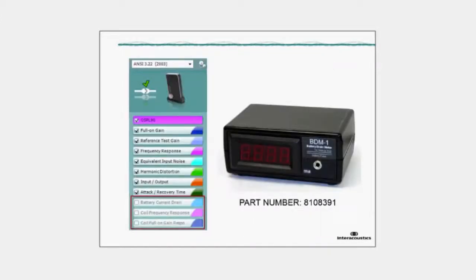In comparison to the Affinity test box, the TBS-10 has some limitations. These limitations mean that you cannot perform telecoil and battery current drain measurements. Protocols which include these measurements, for example, the ANSI 3.22 standard as shown at the top here, will have the measurements such as battery current drain and the telecoil measurements grayed out. This has been done so that we can include the protocol and follow the standard. However, they will prevent you from performing this.